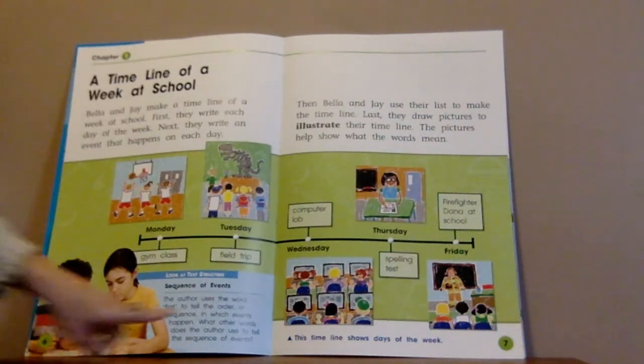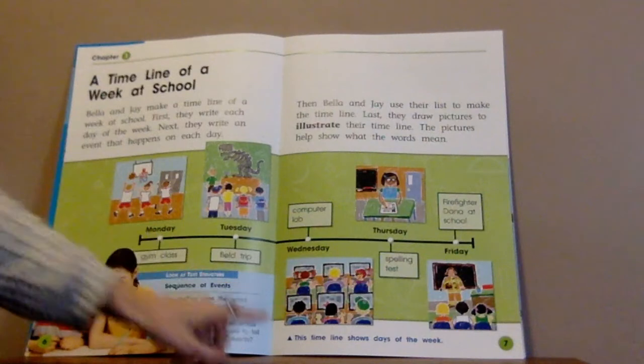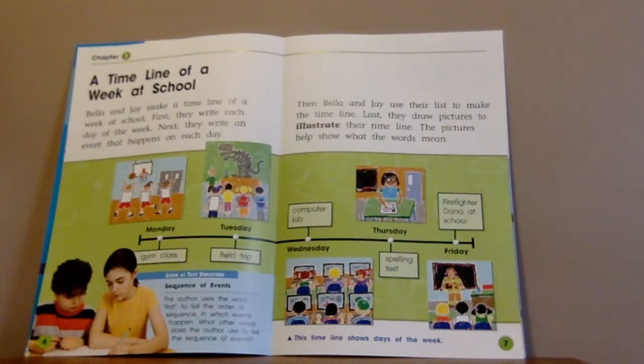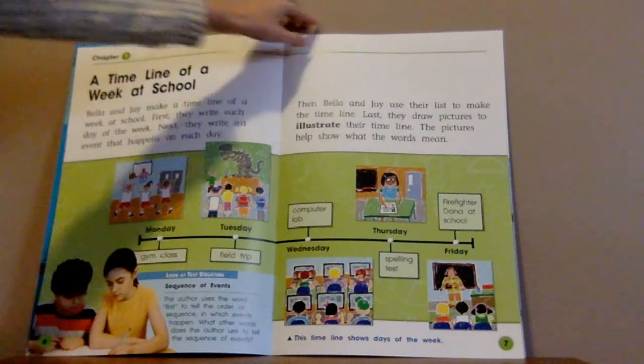Now, as we're looking through, we're noticing what happened on each day and seeing how they organized. Can you find something else that happened on a different day and share it with someone near you? Great. Let's check out Chapter 2.